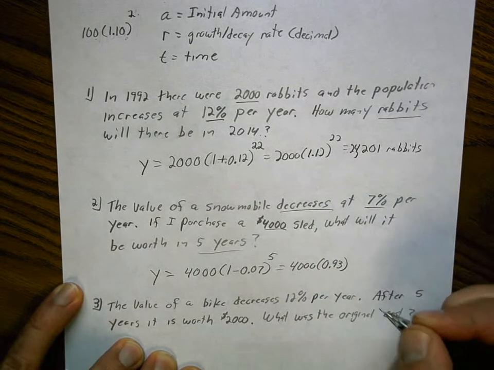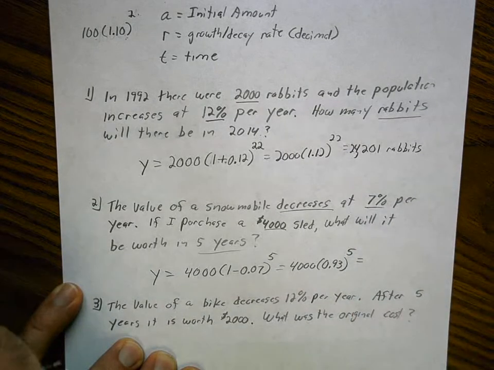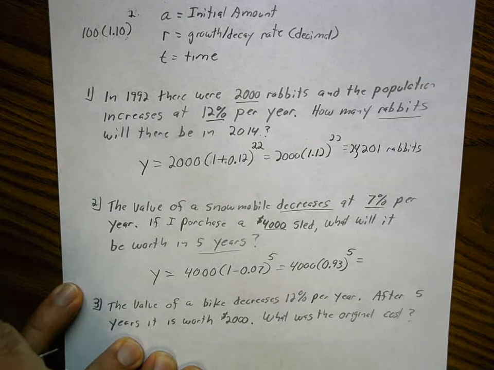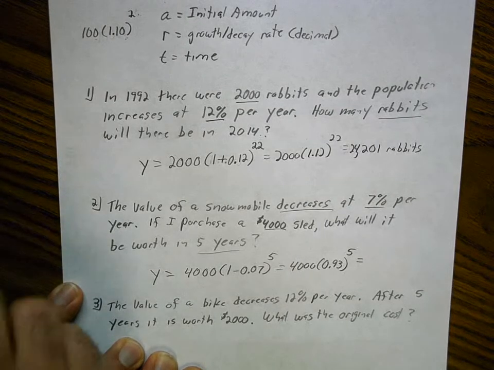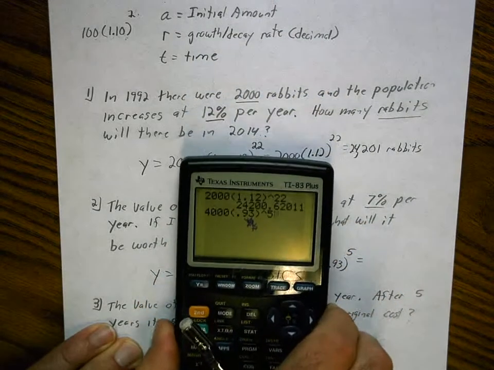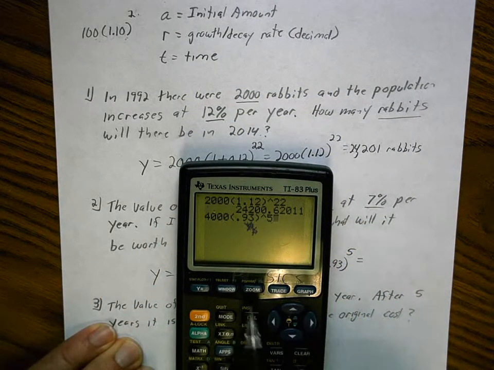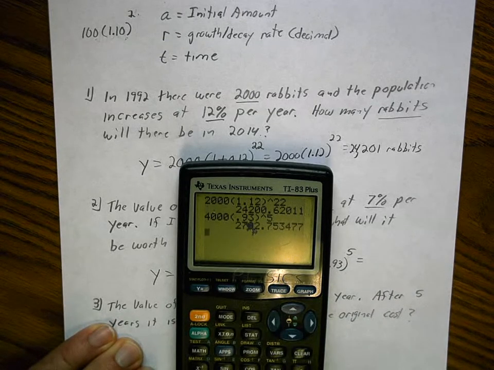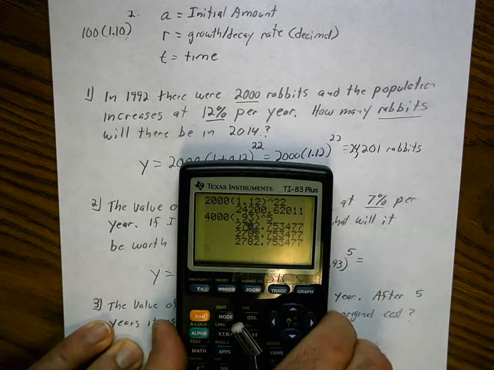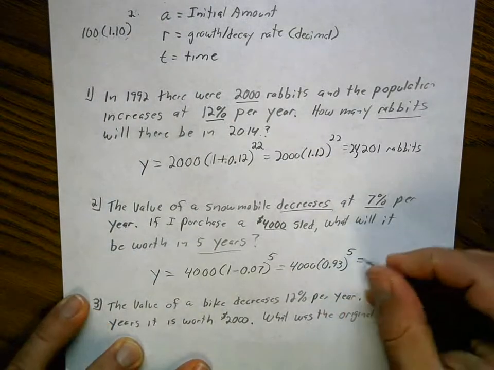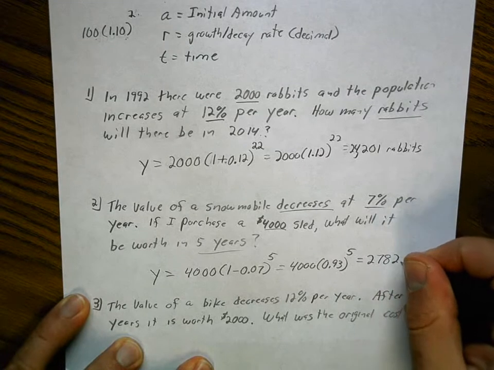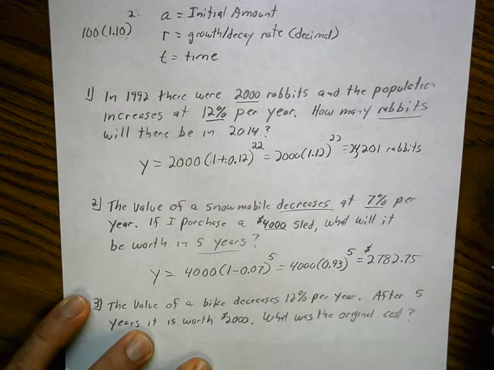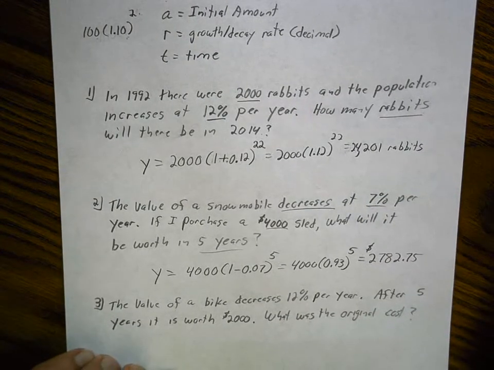On the calculator you enter 4,000 times 0.93 in parentheses raised to the 5th power. Hit enter, and I get 2782.75. So your snowmobile is now only worth $2,782.75.